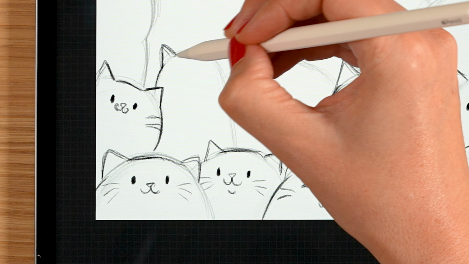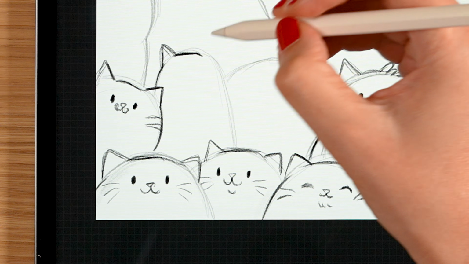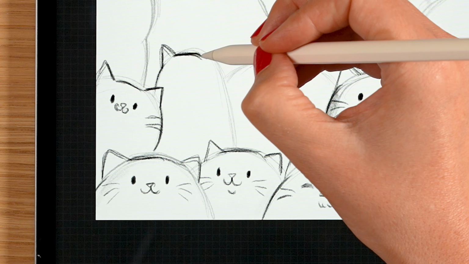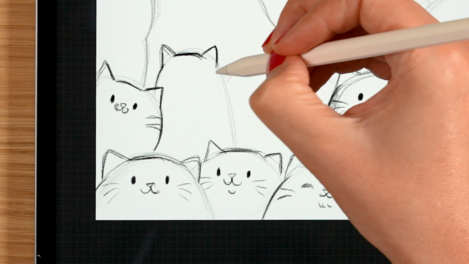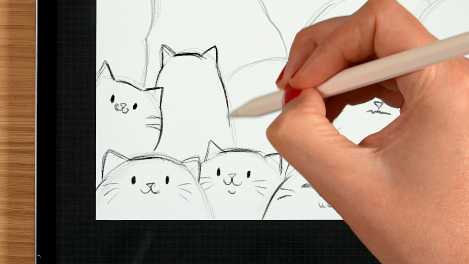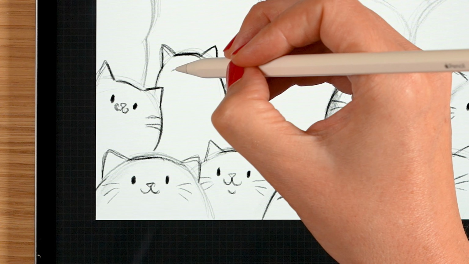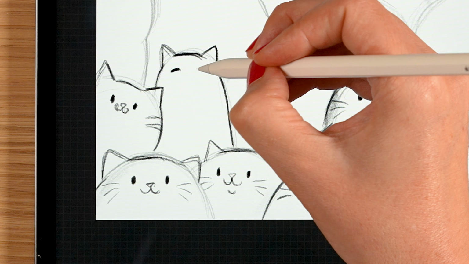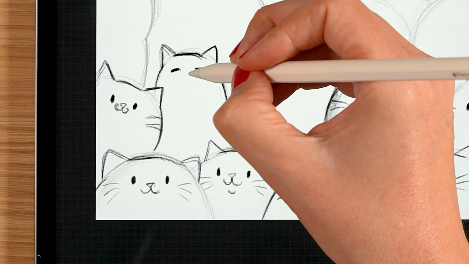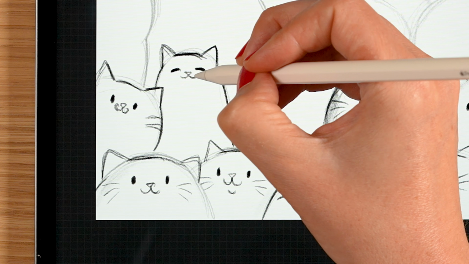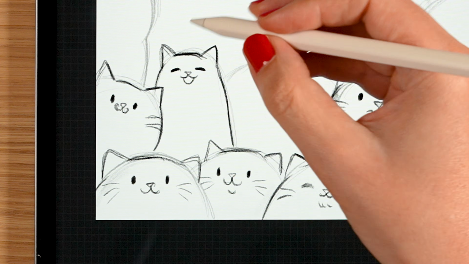Little ear. And sometimes you can make the top of the head a bit more flat than for others. For instance, this cat is a bit more cone shaped. I'll have this one have closed eyes and an open mouth.